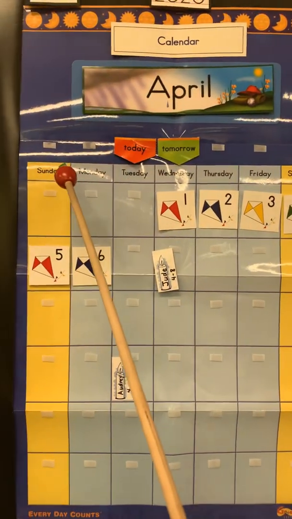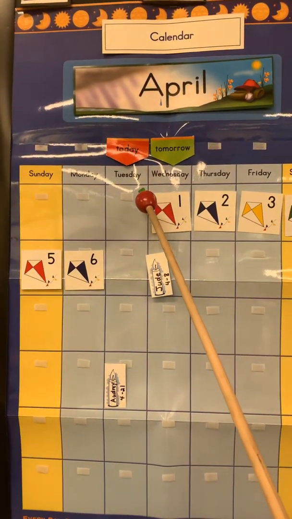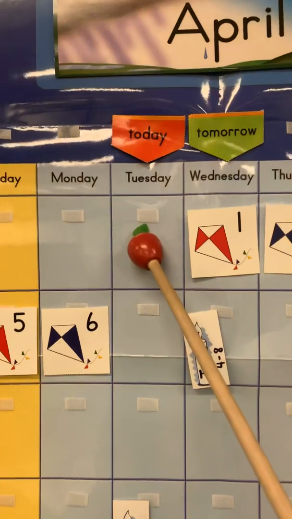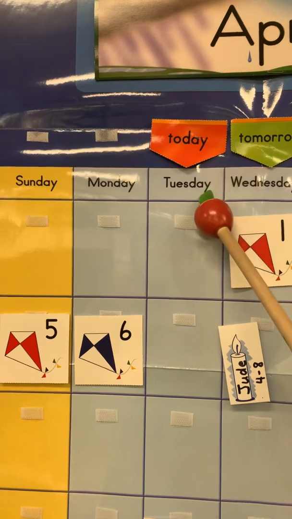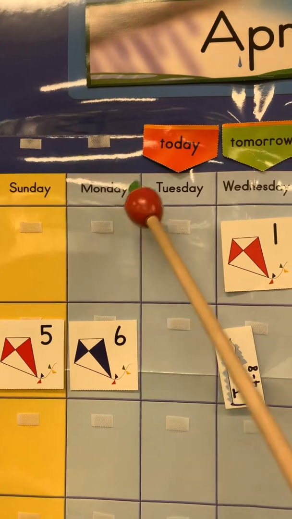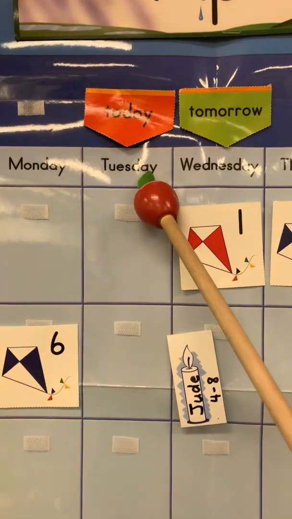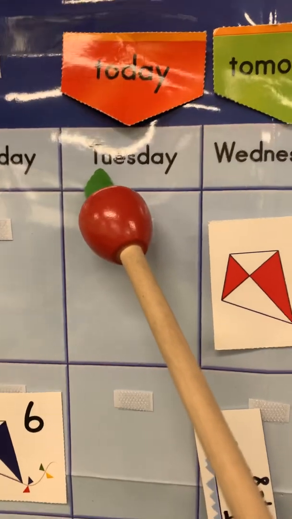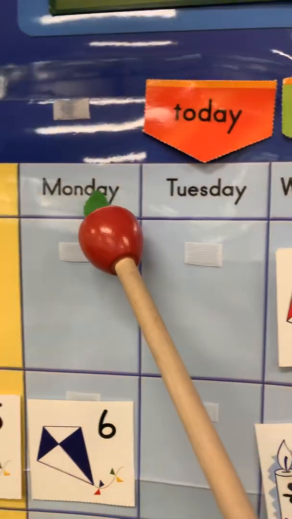So, where was my apple pointer when we got to the today sign? Do you know? Maybe, let's get a little closer. We'll sing it again, and when I get to the today sign, let's stop. Ready? Sunday, Monday, Tuesday. Today is Tuesday. And guess what? I spy a letter that we're working on this week. T. Do you see that? The letter T.